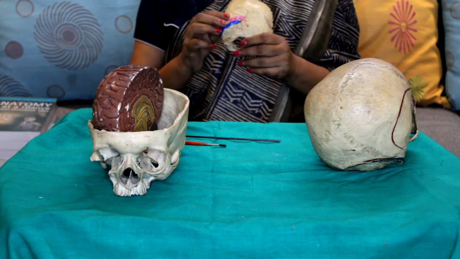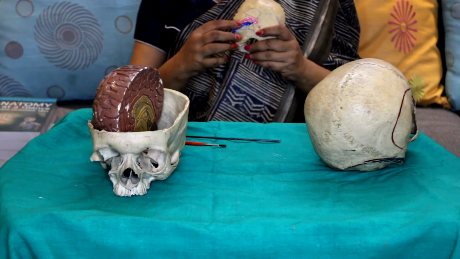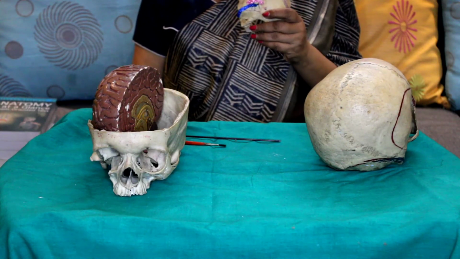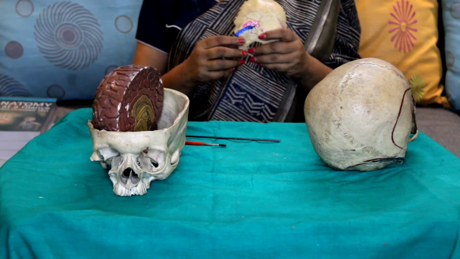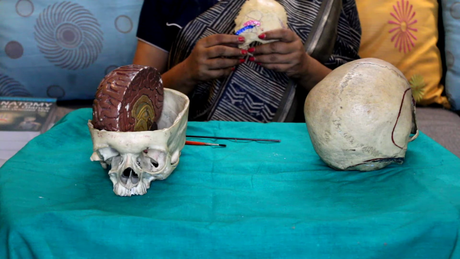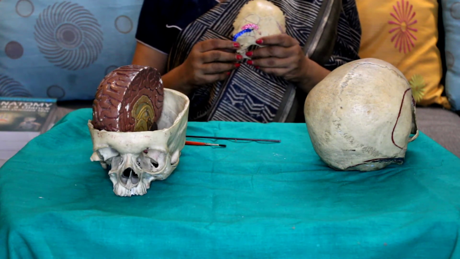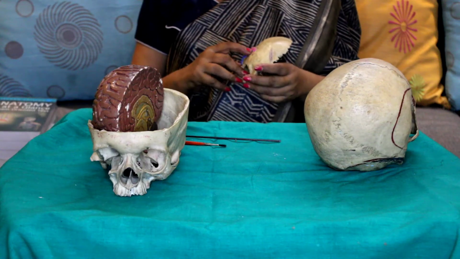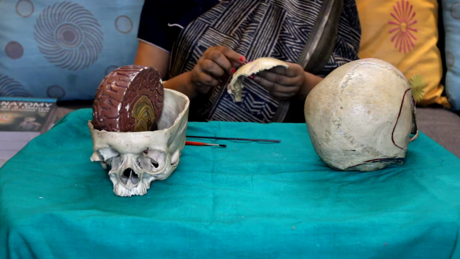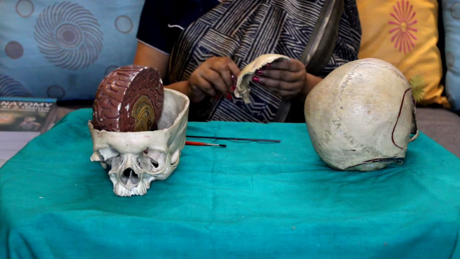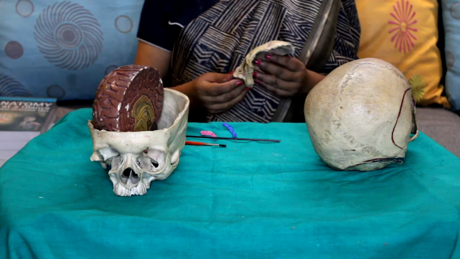So if you forget, tell the attachment of the trapezius, and laterally and below there is the attachment of the sternocleidomastoid. When you rotate your head to the lateral side, the big muscle prominence you see is the sternocleidomastoid. So this is the external occipital protuberance and the superior nuchal line.